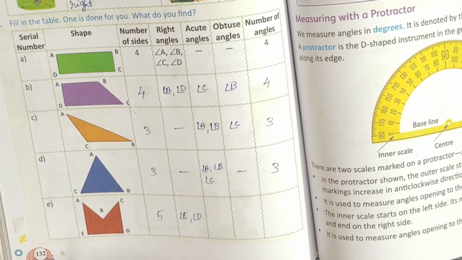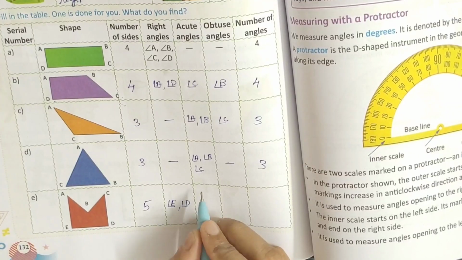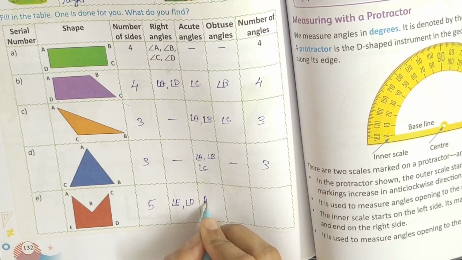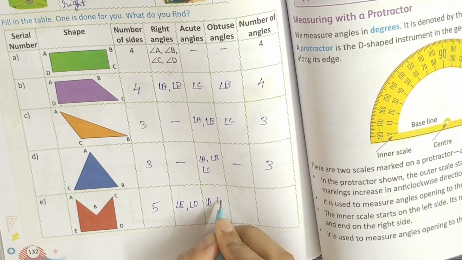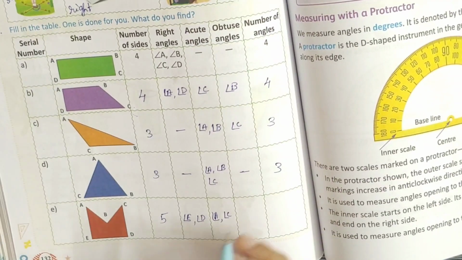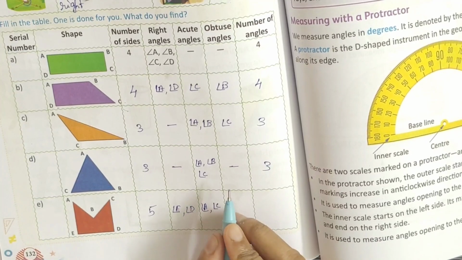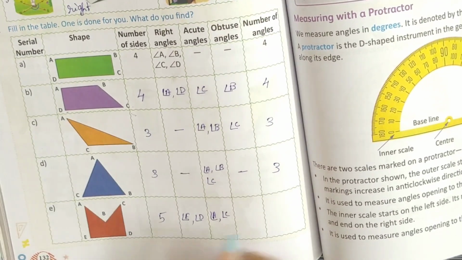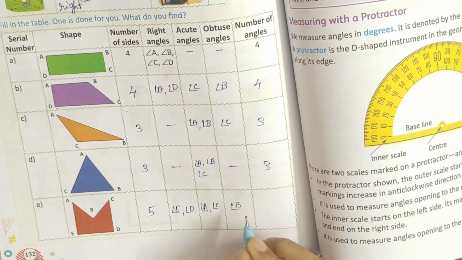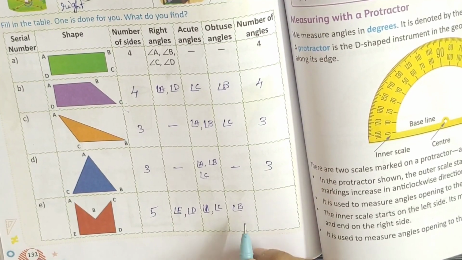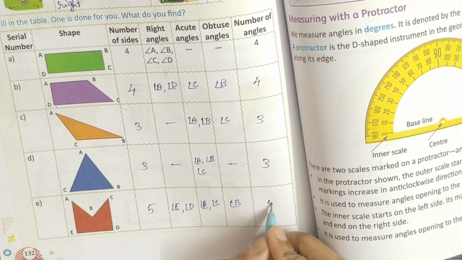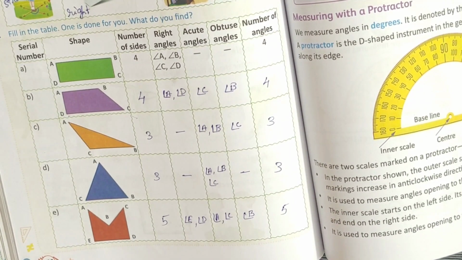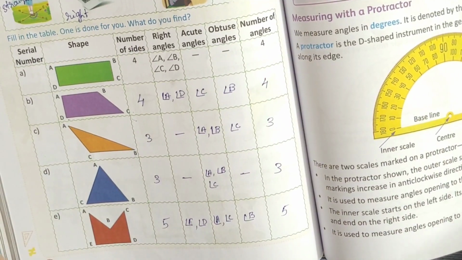Angle D and angle E. Next, acute angle, angle A, angle C. Next, obtuse angle, angle B. So, how many angles are there? 1, 2, 3, 4, 5. Understood?